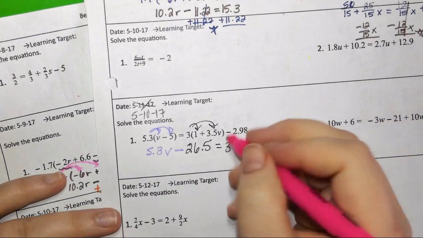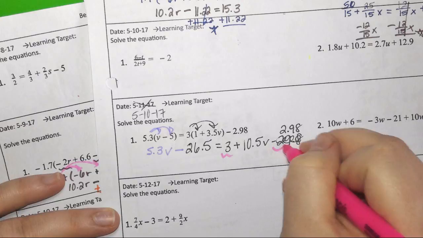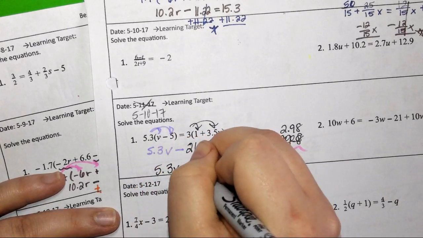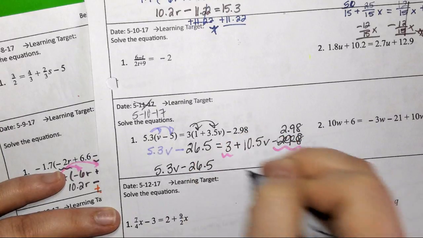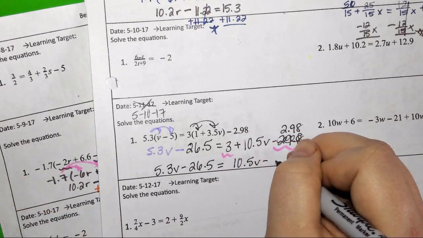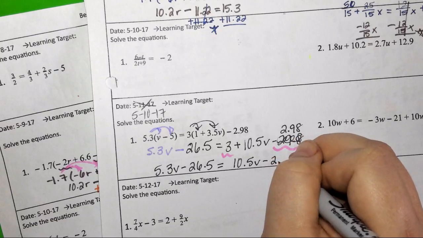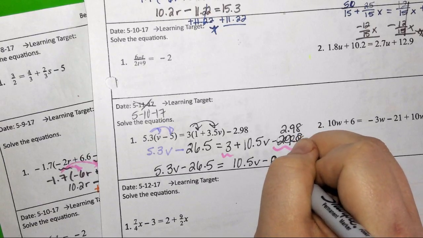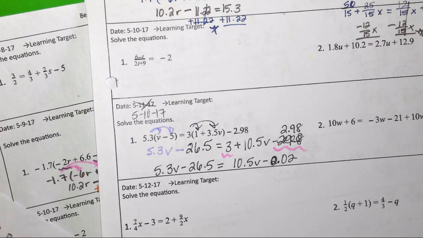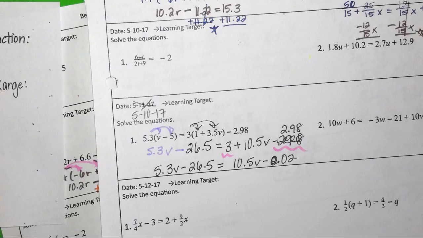Okay, then I would combine those like terms, and I would have 5.3v minus 26.5 equals 10.5v minus 0.02. Agree. Because 3 minus 2.98, you have barely anything left over. Okay, now what? You're done.